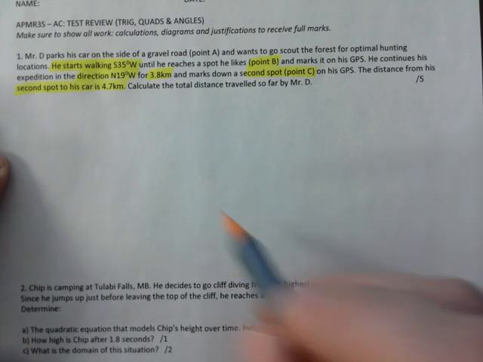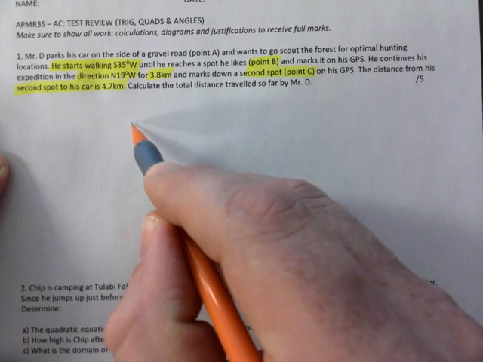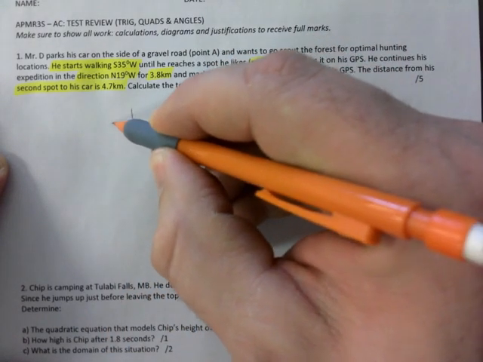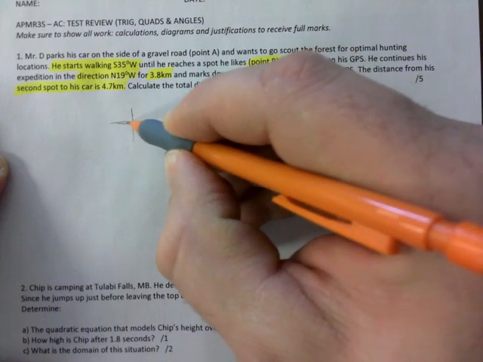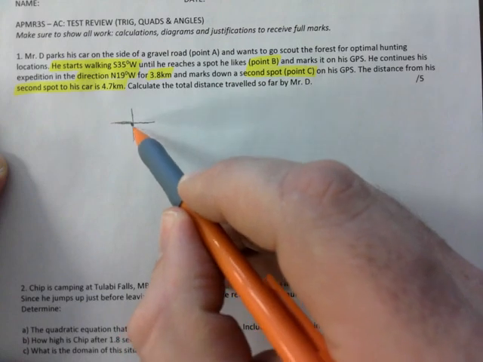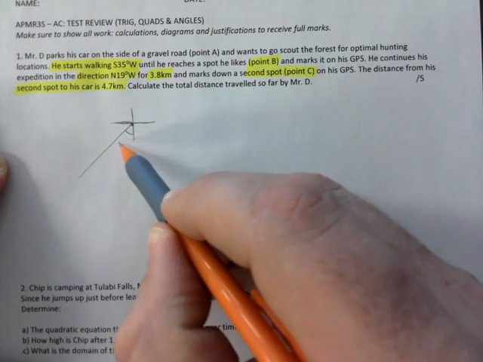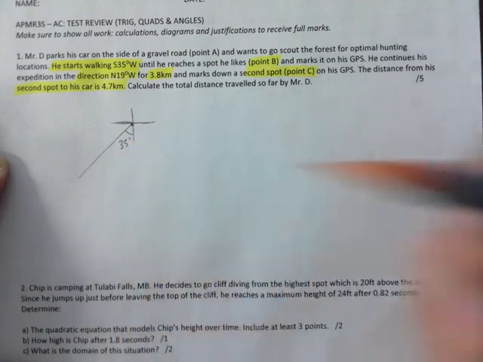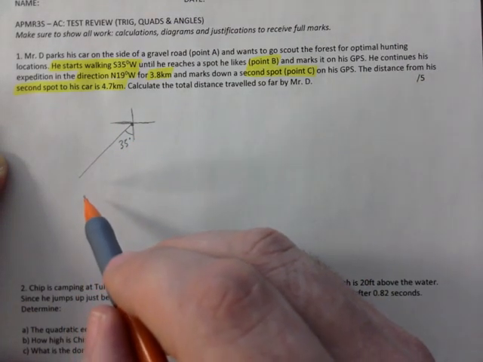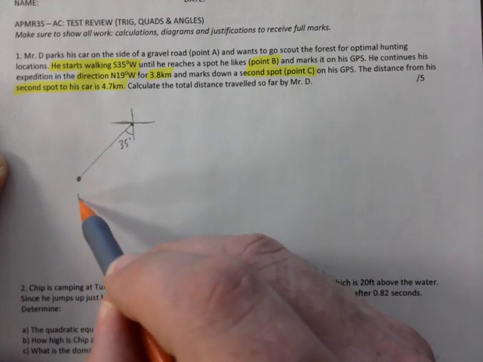I'm going to go south 35 west, so maybe I'll start somewhere here. And remember to always have your mini compass going with you there, north, south, east, west. So you're going south 35 west, this direction. So the 35 goes in there. Okay. And it doesn't say how far, but we get to this point and we call this point B, right?